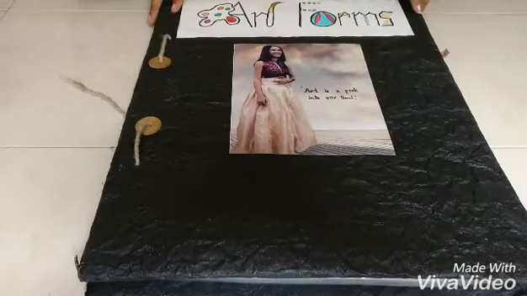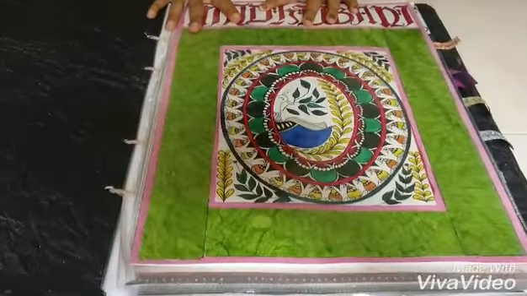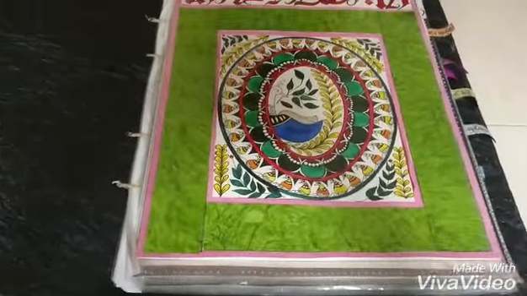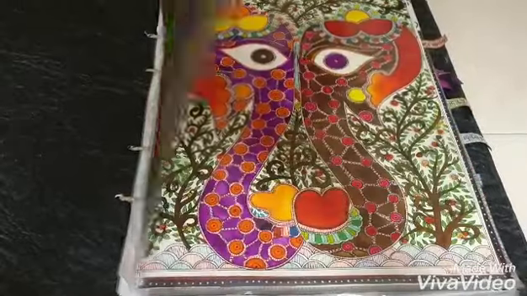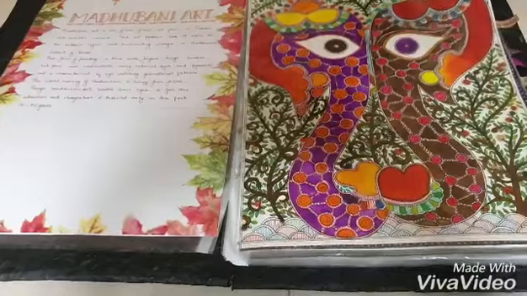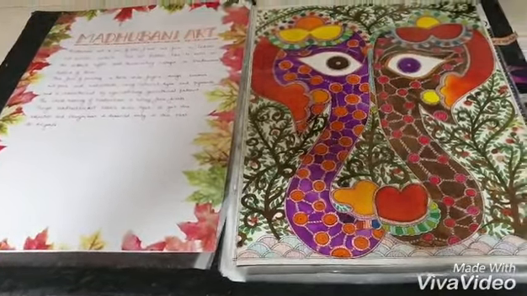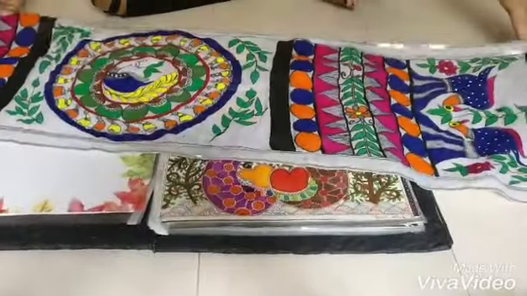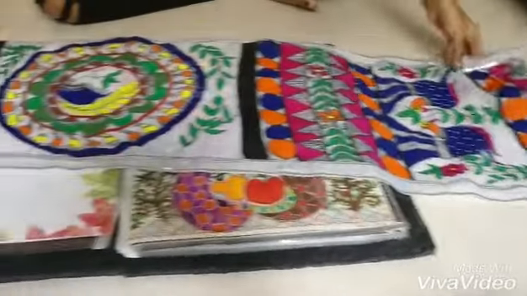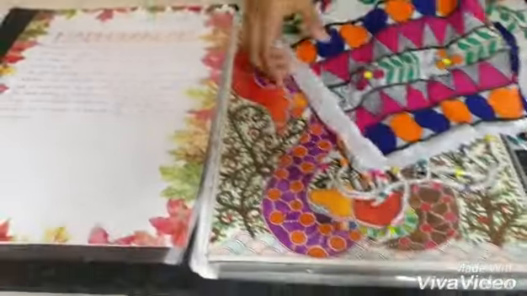This is my art forms file. So like I mentioned, for my art forms file, I made a few products. So I start with Madhubani. It's a form of art. So for this, the product that I made was a stole. It was designed by me completely. I drew and I painted over it with fabric paints. And I also made a little design at the end.